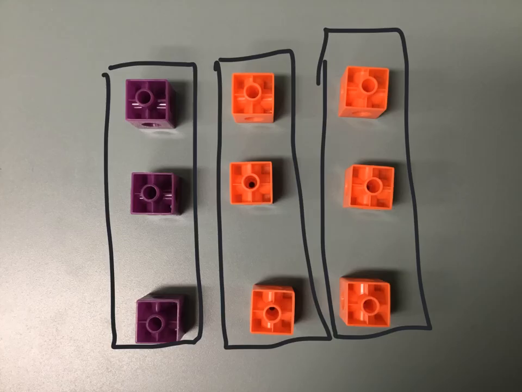All right, here we have 9 cubes. We have 3 purple cubes and 6 orange cubes. They are divided into equal groups: 3 equal groups, 3 cubes in each group. So I have 6 orange cubes. That takes up 2/3 of my cubes. So 6 is 2/3 of 9.